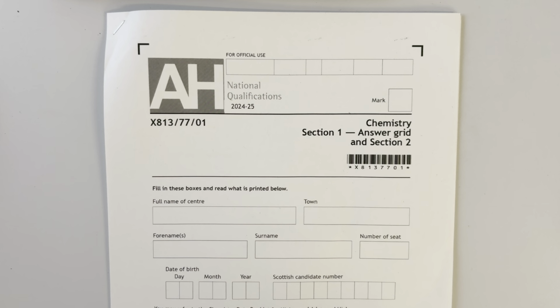Paramagnetism is caused by the presence of unpaired electrons, and we are told that only this version of the ion is paramagnetic. So this one is not paramagnetic. Therefore, it must have no unpaired electrons. Therefore, the most appropriate answer is pairing all of the electrons up.